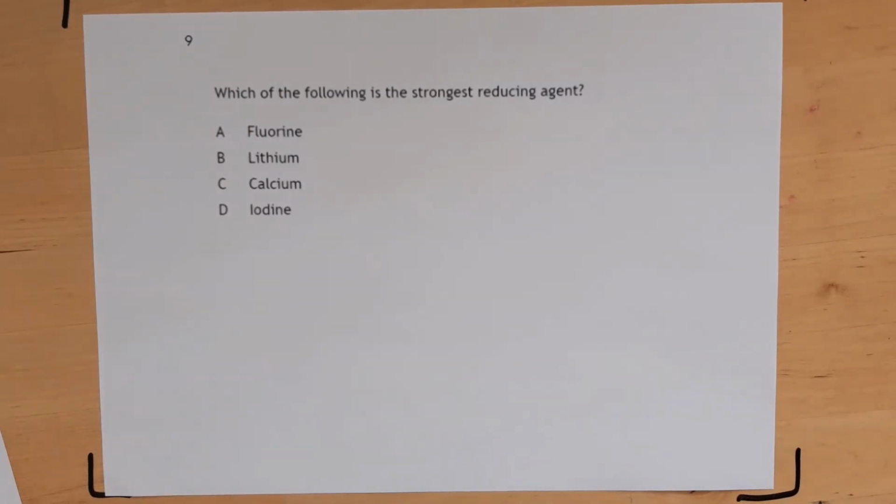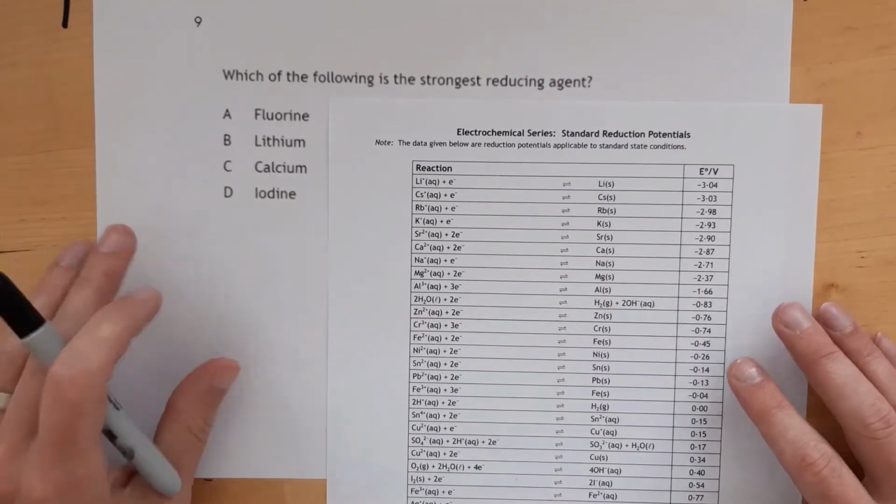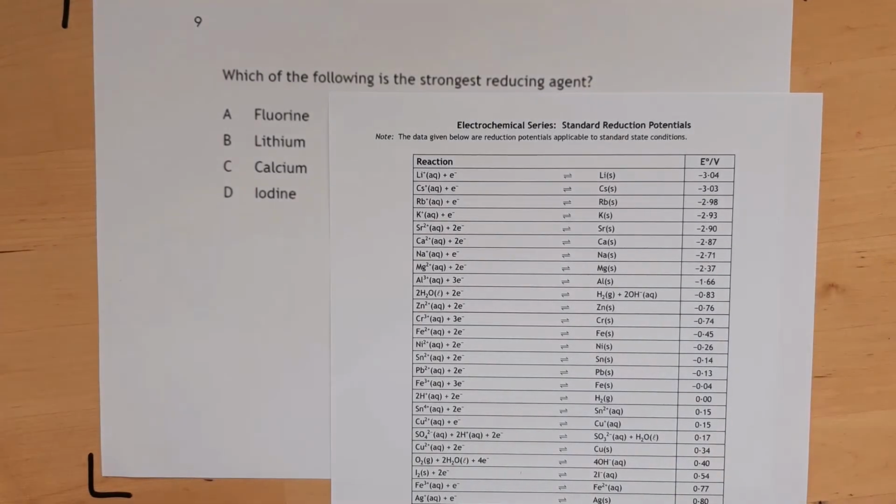Okay, next question. So this is now going back to the data book, and I know a lot of you, or some of you, were asking in the feedback section how to actually work out if something is a reducing agent or an oxidizing agent using the electrochemical series. So we've got this here. So I'm just going to check my camera, see if you can see this. That looks just about okay.